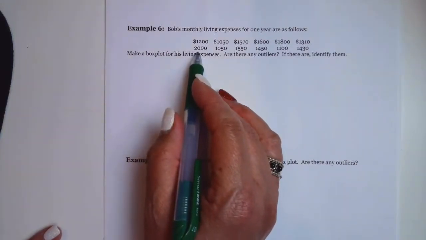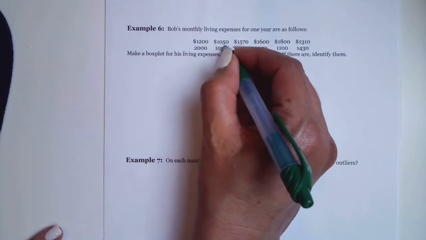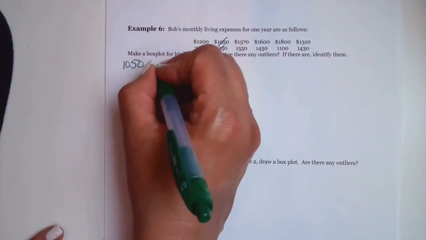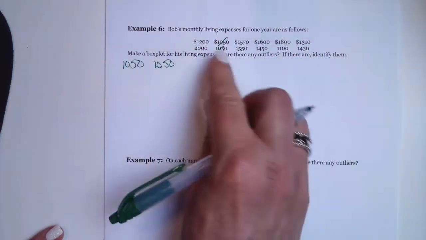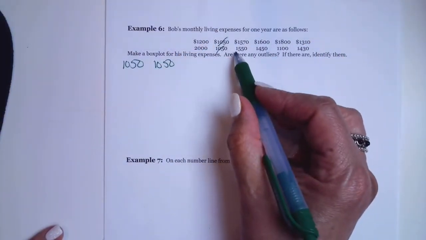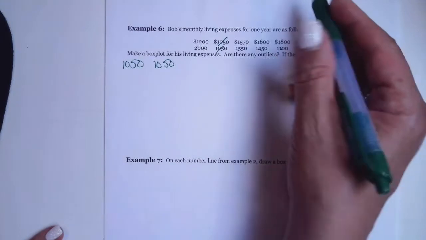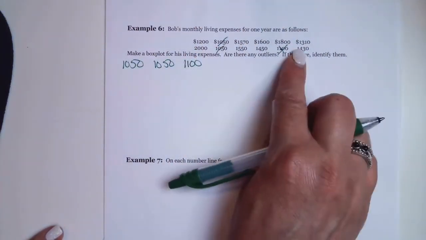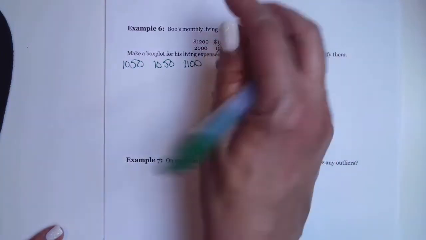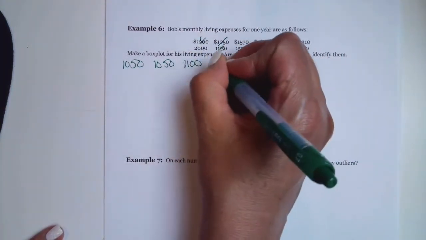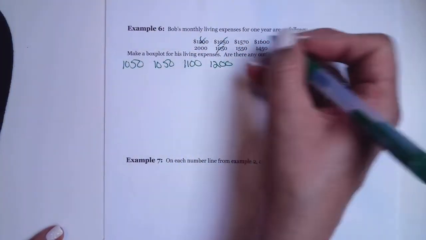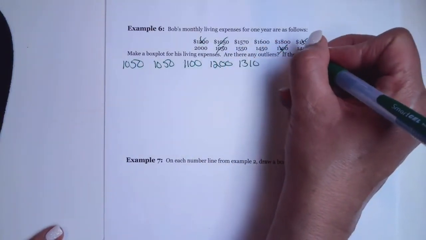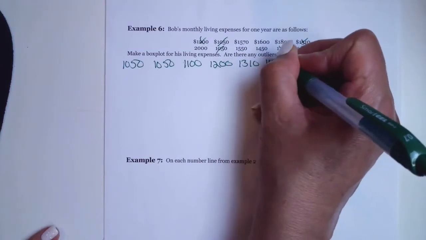So what do we have? I think 1,050. Those are our smallest amounts. Next one is probably 1,100. Then we have, hold on, 1,200 was what I saw here. We have 1,310. We have 1,430.